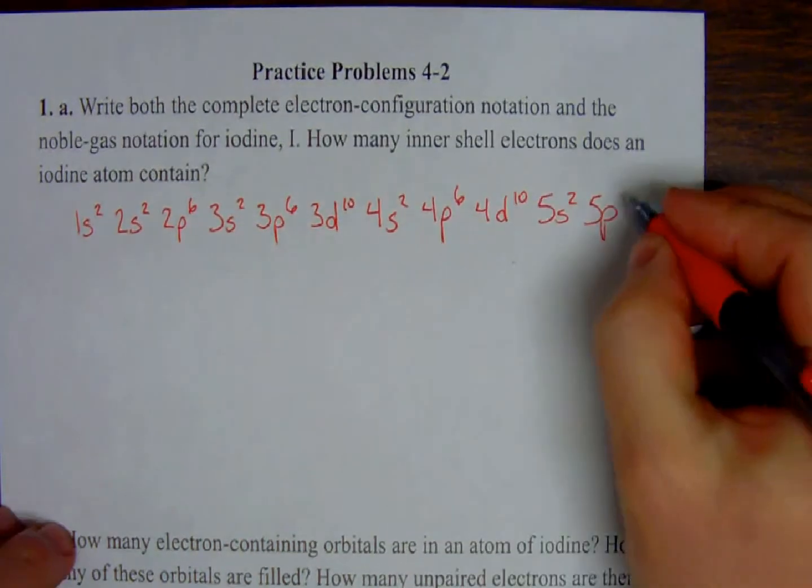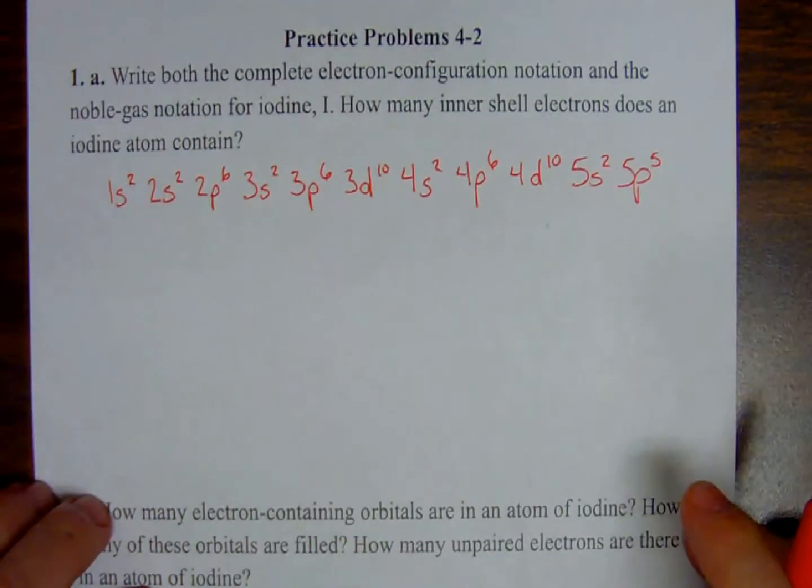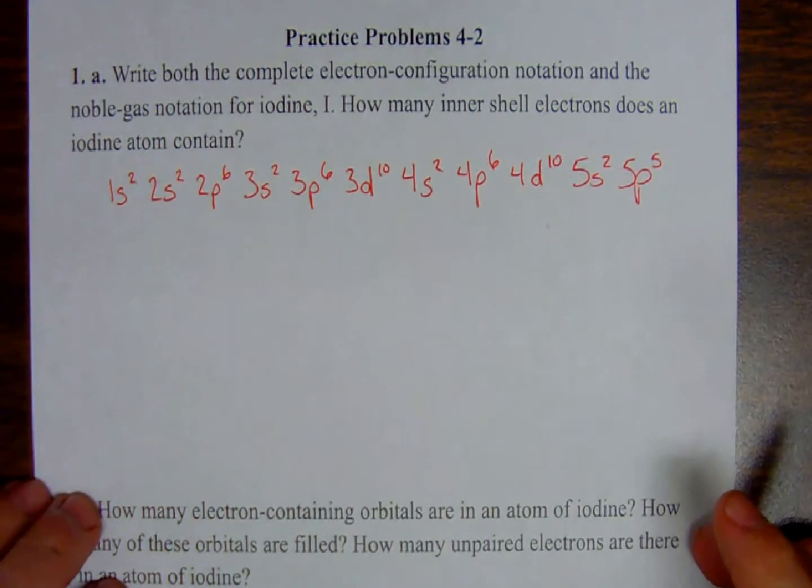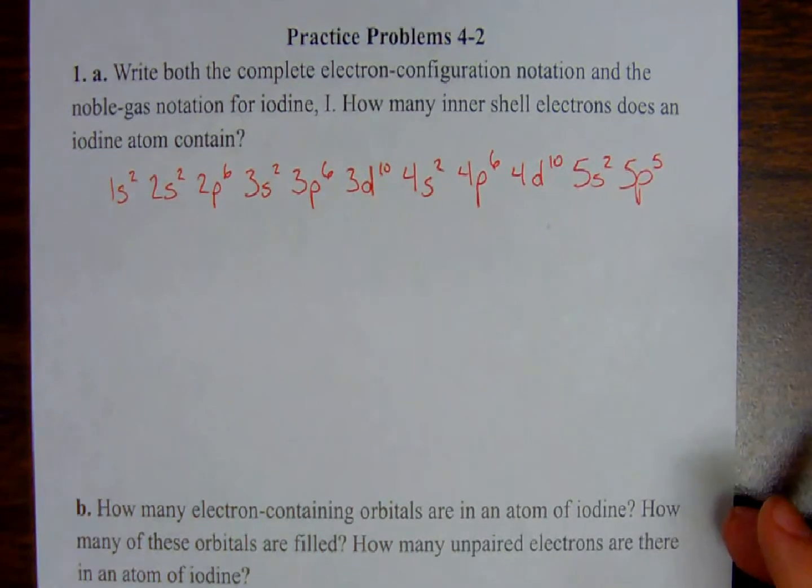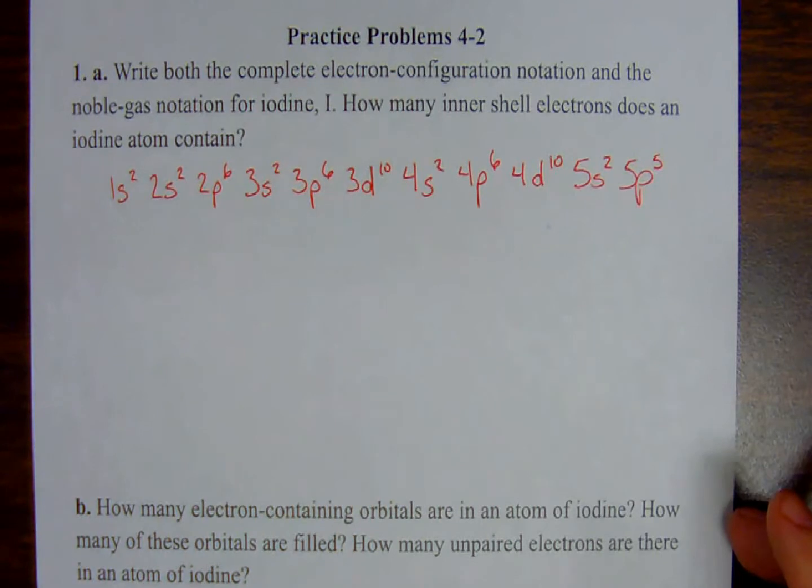I'm still talking about iodine. What's the nearest noble gas? I have to go backwards to the nearest noble gas. Let me see if I can get the whole period in view. Okay, so iodine, go backwards. I find krypton. Krypton is number 36.